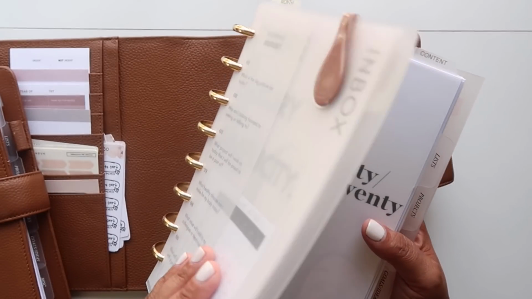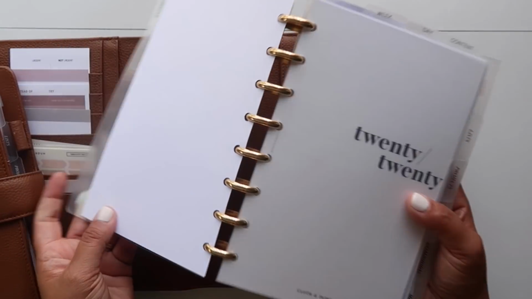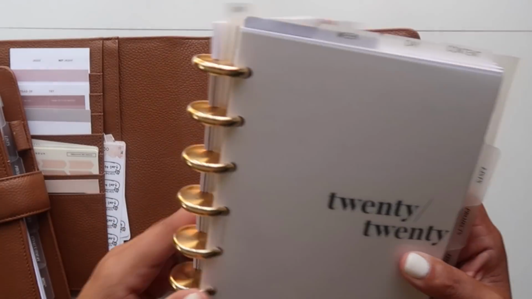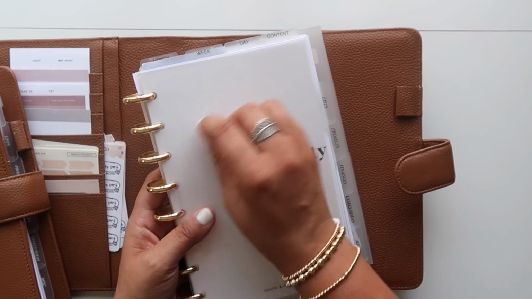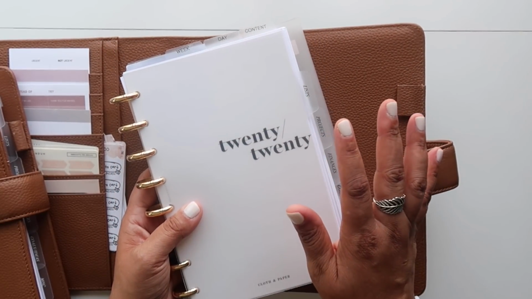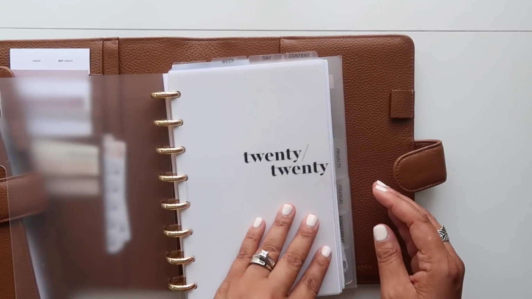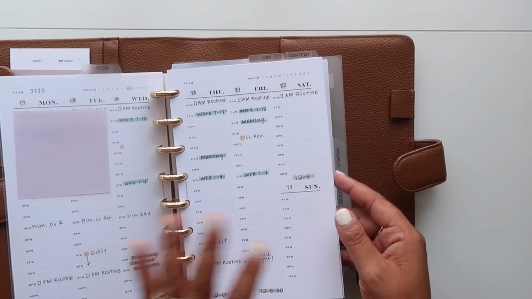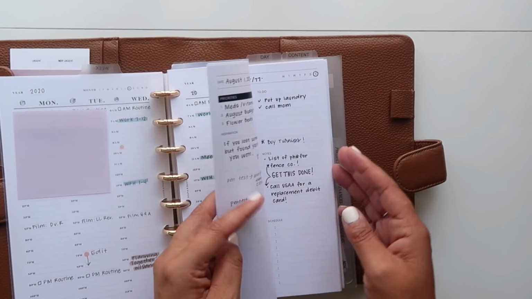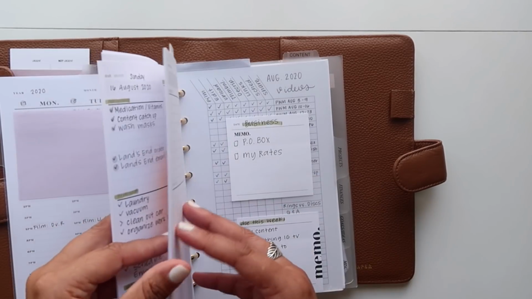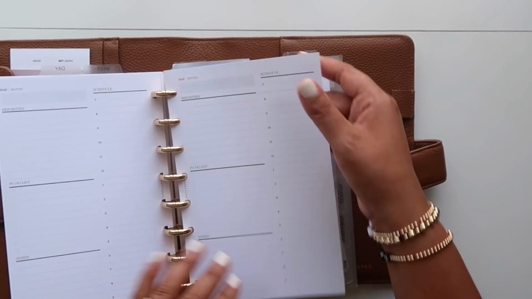Again, one of my favorite features of the disc-bound system is that I can take it out of that cover and then I can fold it on its side, making writing a heck of a lot easier. You can also take the pages out if you want, just like the rings. Here's my week view. But you can take the pages out if you needed to write on them and make writing on the pages easier.